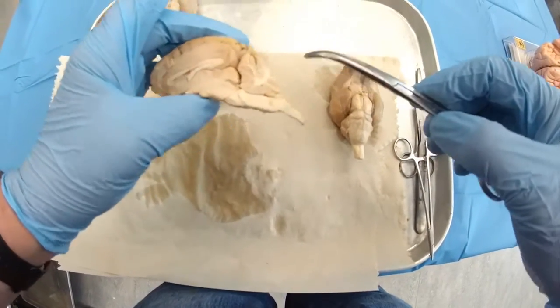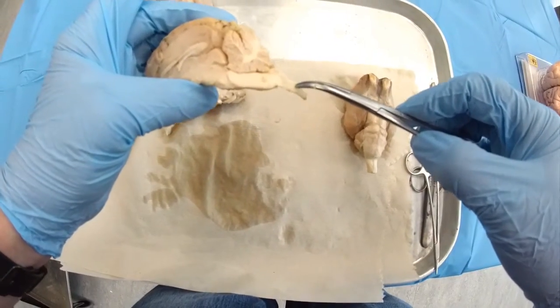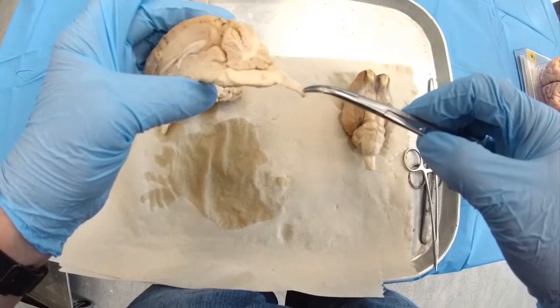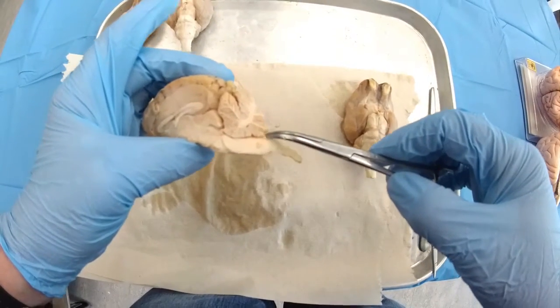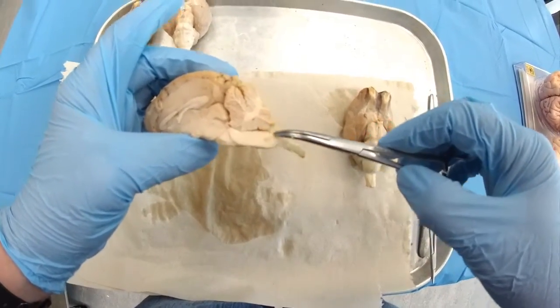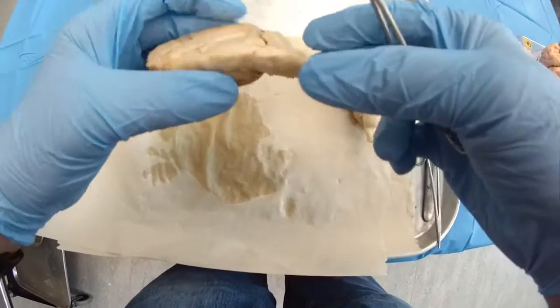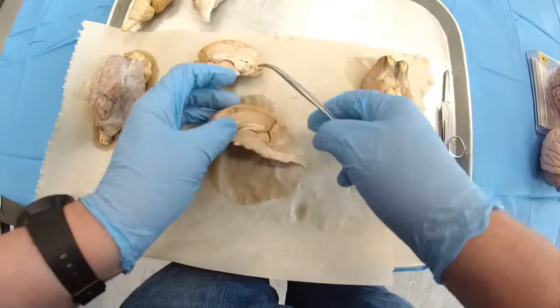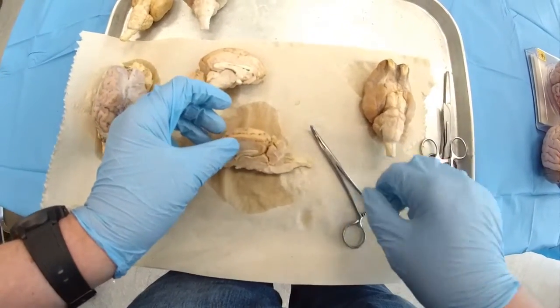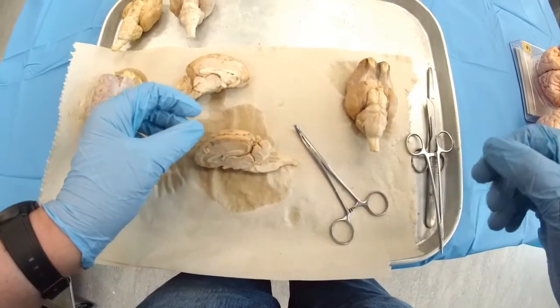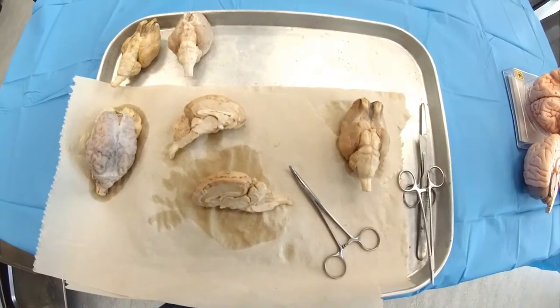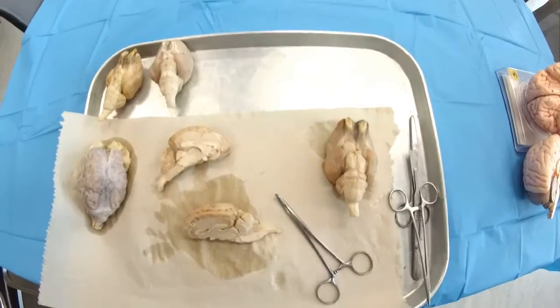Then you actually can observe this structure. This is the aqueduct, the passage of circulating cerebrospinal fluid. So those are the main structures that you should be able to recognize. And I'm going to provide nice images so that you can watch.